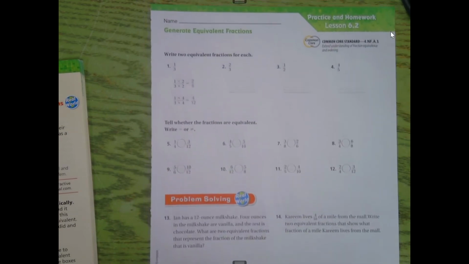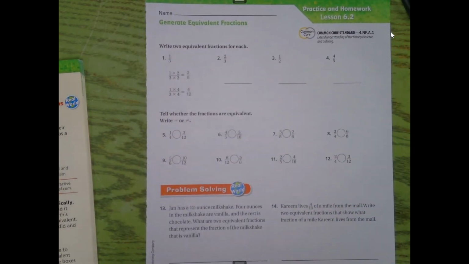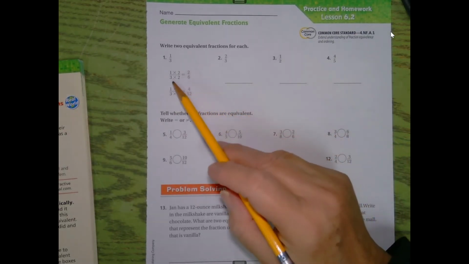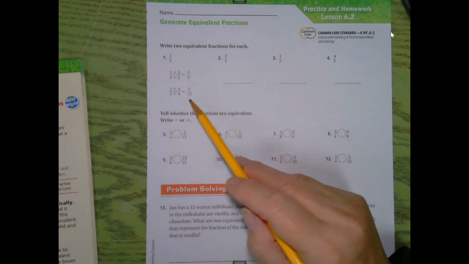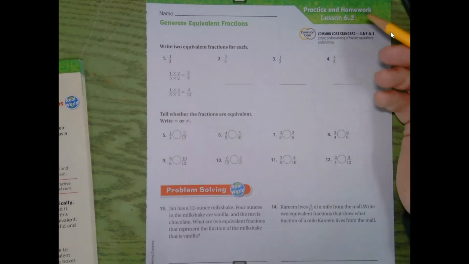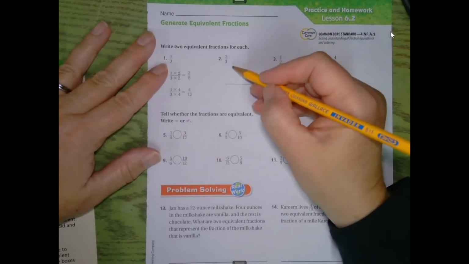All right, one more page here. This is kind of for your practice before you go on to do the assignment for today. Write 2 equivalent fractions for each. So here they did 1/3 times 2/2. Here they did 1/3 times 4/4. So here you can actually multiply by any numbers that you want.